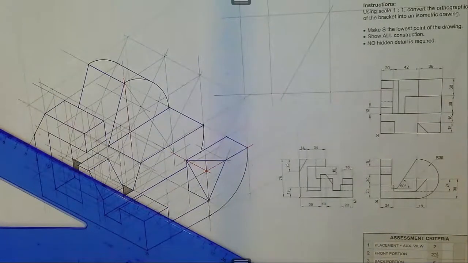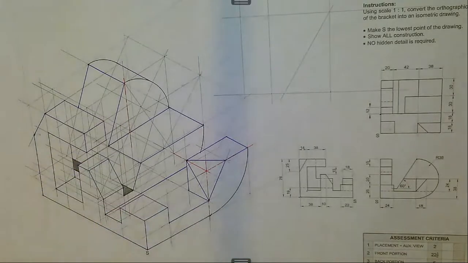Right, where else do we have the center line? Right, so that's about it. In terms of the center lines, we have got everything that we require.